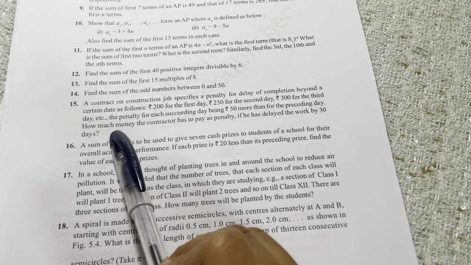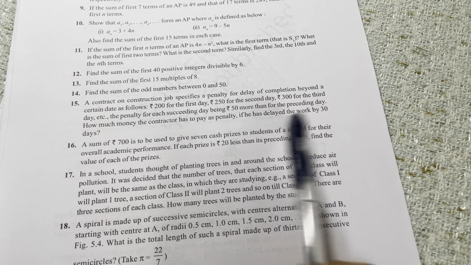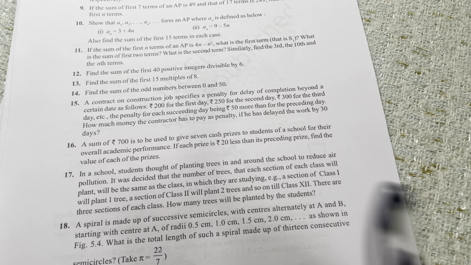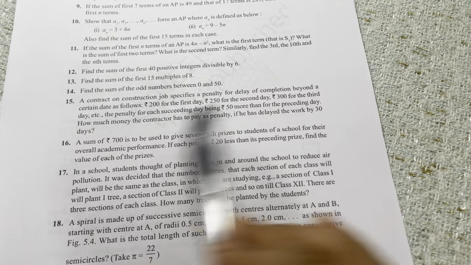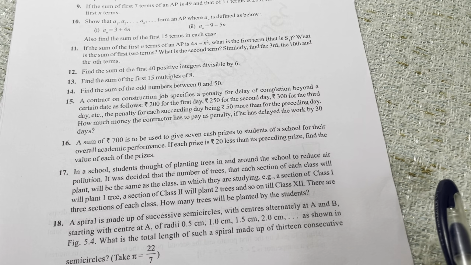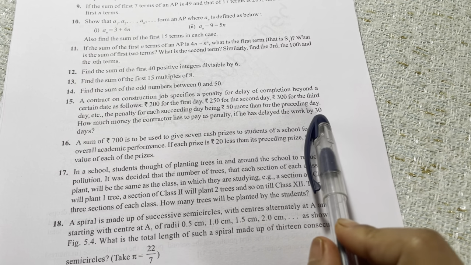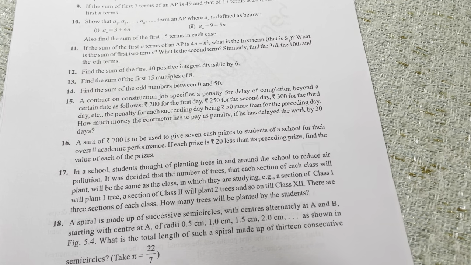We need to find how much money the contractor has to pay as penalty if he has delayed the work by 30 days. That is 30. The number of terms is the number of days. It could be number of days, it could be anything, we call it n.